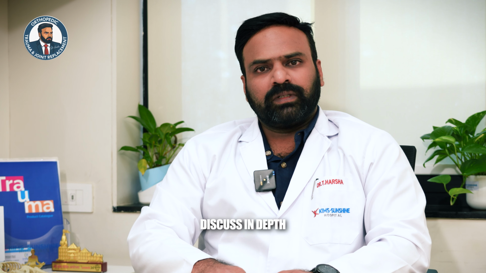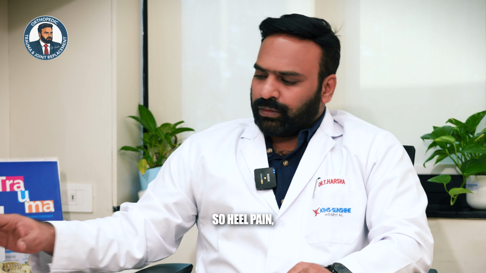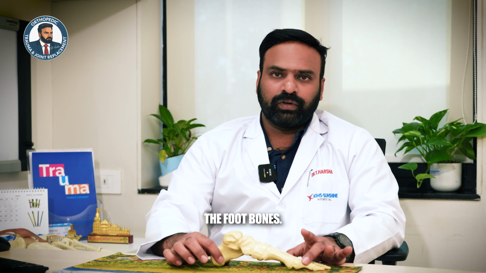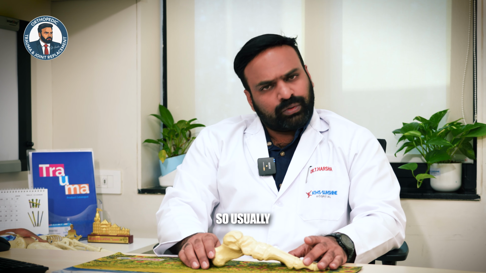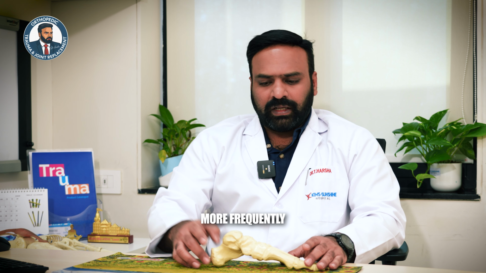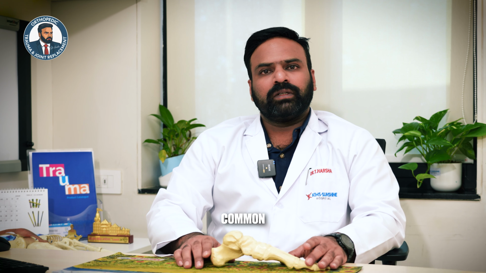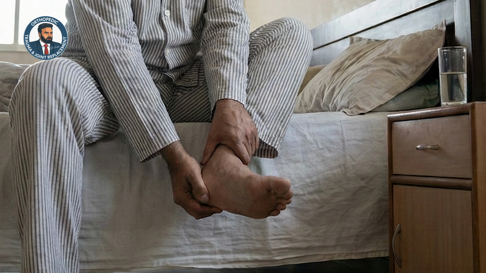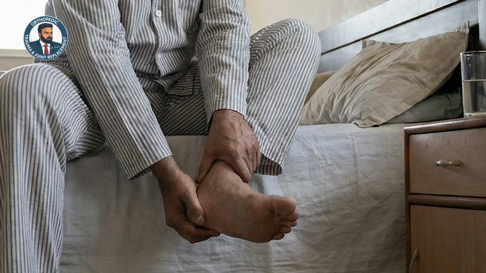Good morning, friends. As we have spoken last time, today let's discuss in depth heel pain. This is a model of the foot bones and this is the heel. Usually you get pain more frequently in the heel part. This is more common during the winter seasons when people get up early in the morning. They are unable to put weight on the foot, saying that it's very painful.